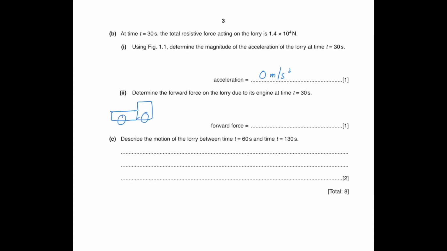Okay, so given the resistive force is 1.4 exponent 4 Newton, and this is the direction of the lorry. Resistive force means the force opposes the direction of motion.